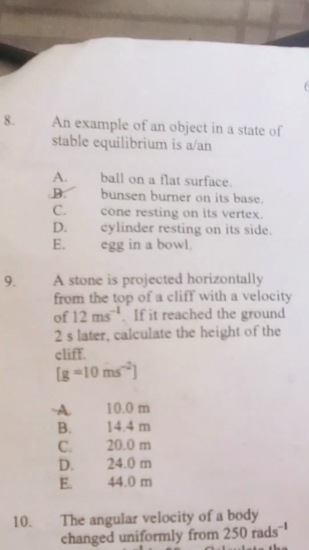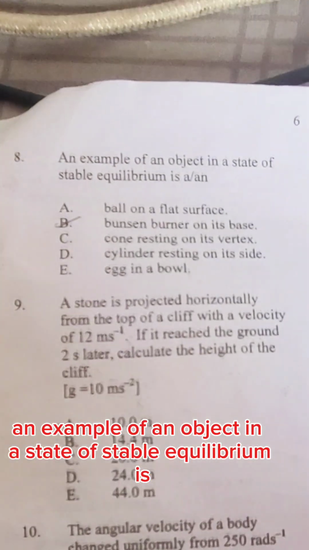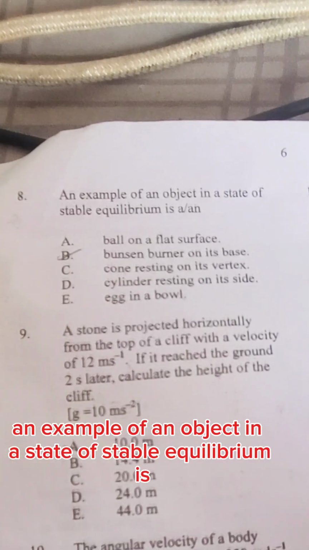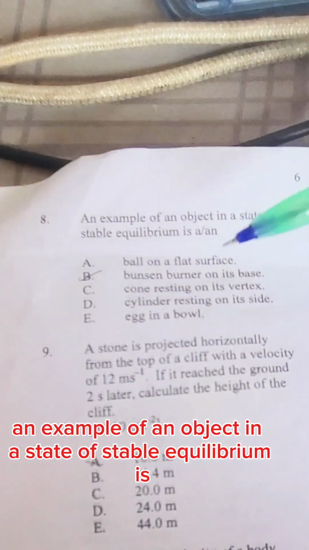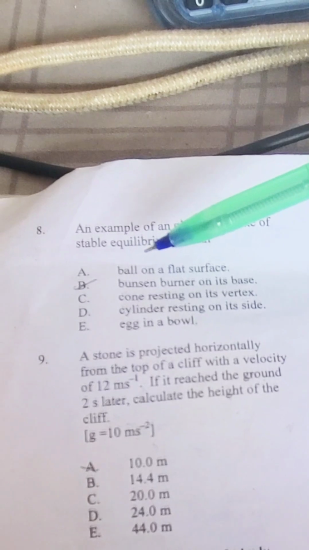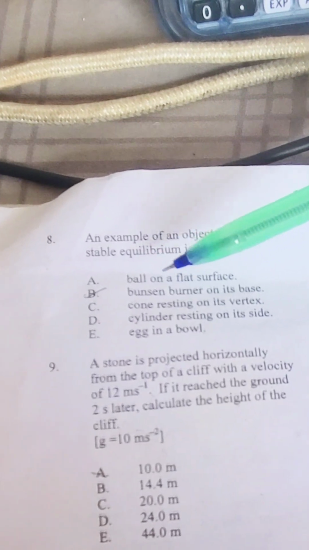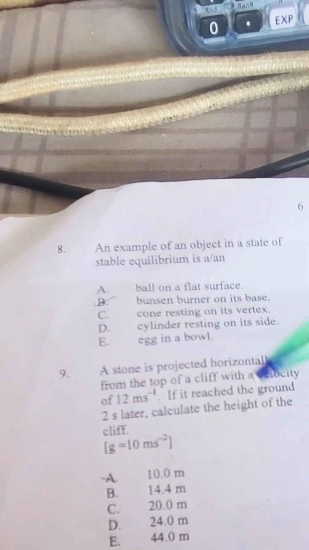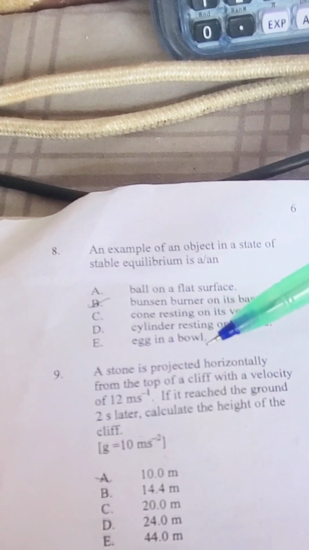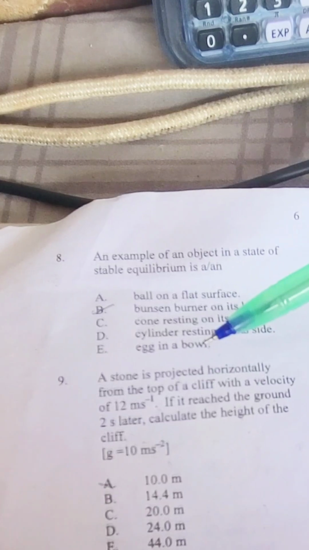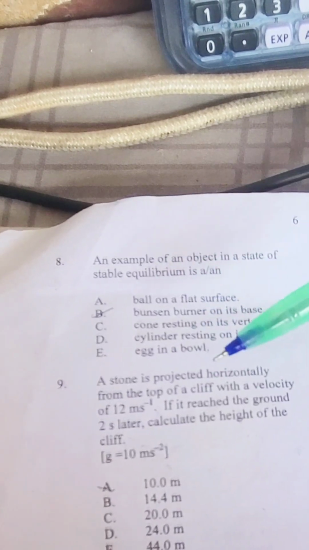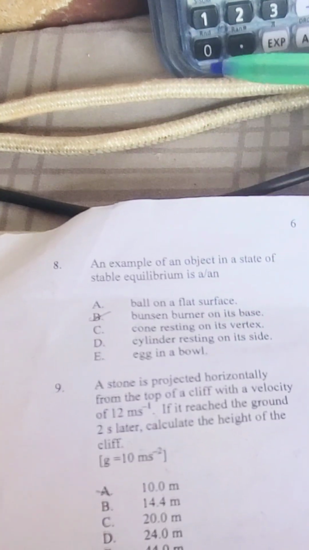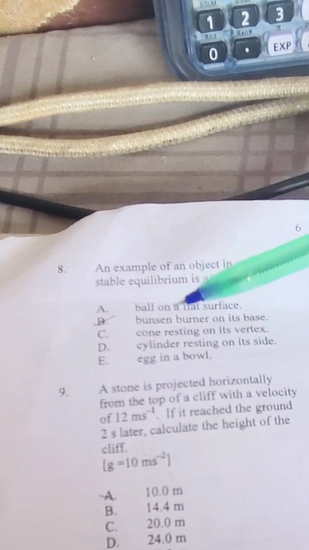So looking at question number 8, an example of an object in a state of stable equilibrium is a or an. This is very simple. Here we have a ball on a flat surface. A ball on a flat surface is not stable. If you shift it a little, it will not return to its original state. Remember, a stable equilibrium is an object that when displaced, it will still return to its original state. But when you move a ball, it will continue moving. It can never return. Okay, let's jump B.